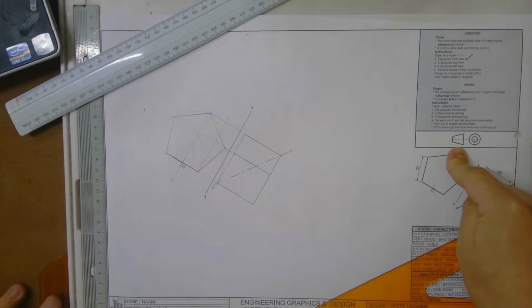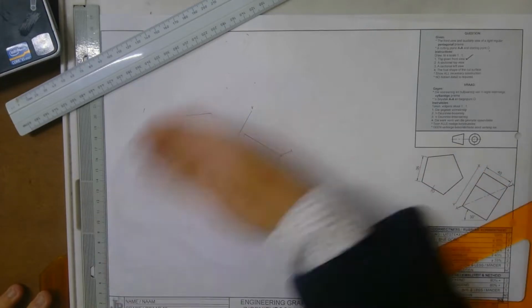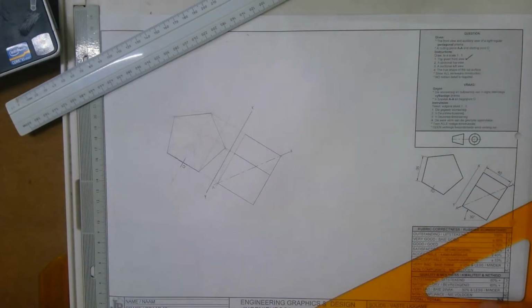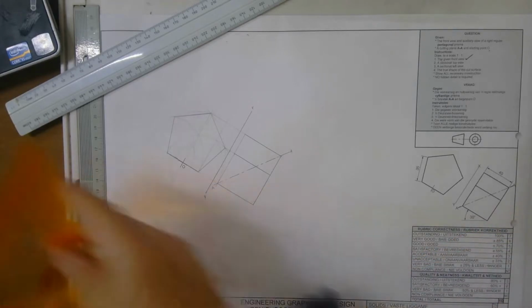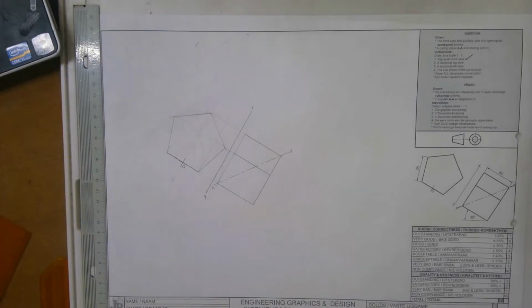With third angle projection, the top view is at the top and the front view is at the bottom. Okay. So now you must pay very close attention to what I'm going to do here. This is very important. First of all, what did I say when we put in an XY line?